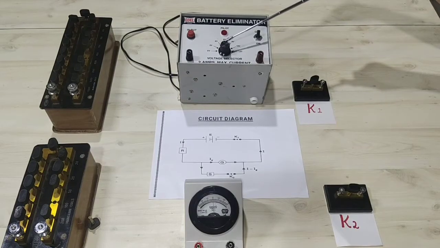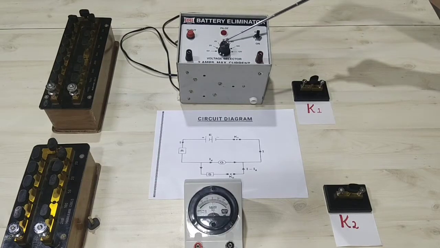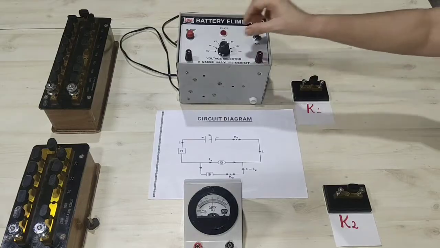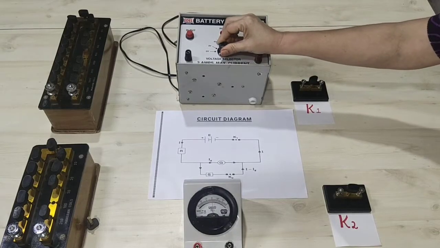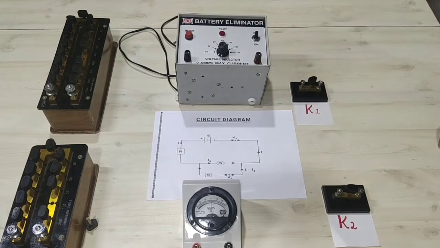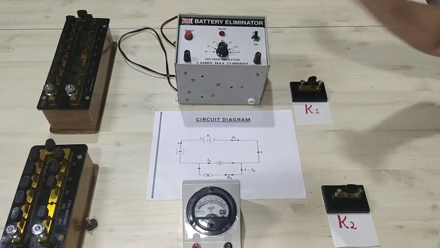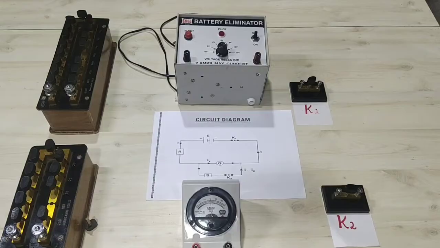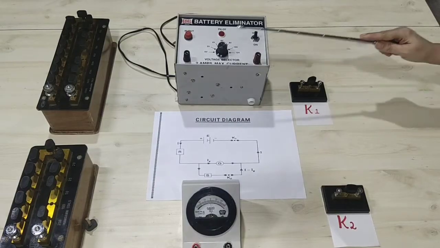This is the knob which is set at 4 volts. You could operate the knob like this. So this is 0, this is 2, and this is 4. So it is right now set at 4 volts.